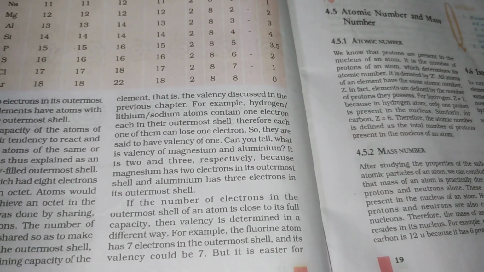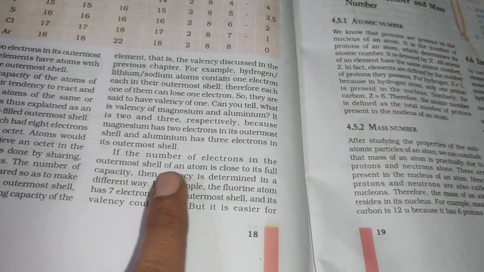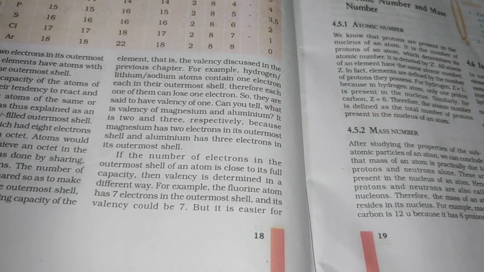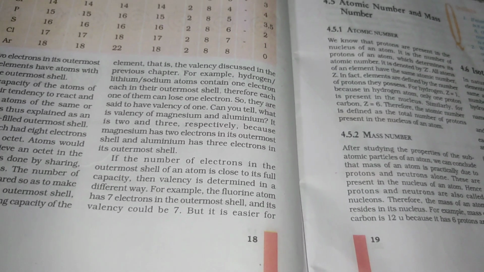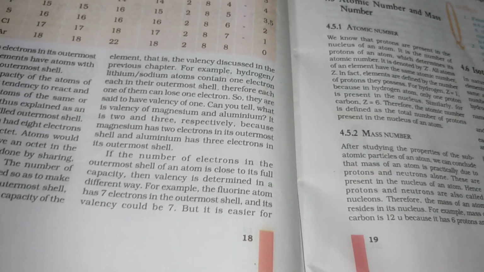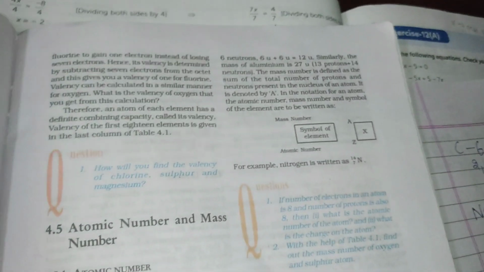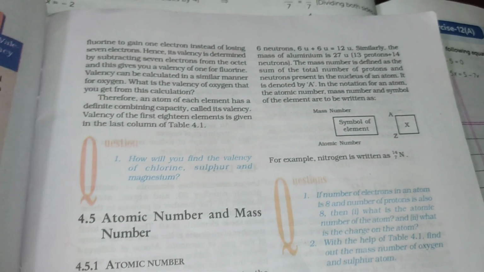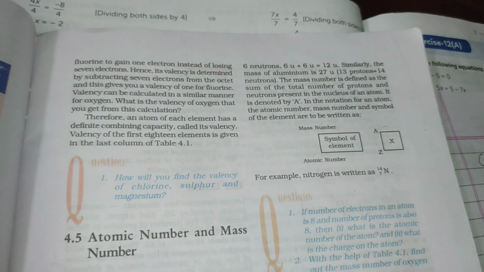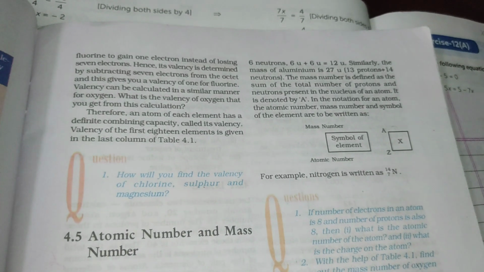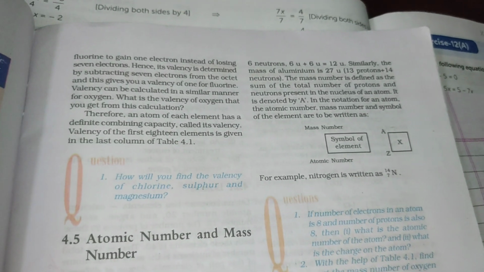If the number of electrons in the outermost shell of an atom is close to its full capacity, then the valency is determined in a different way. For example, a fluorine atom has 7 electrons in the outermost shell and its valency could be 7, but it is easier for fluorine to gain 1 electron instead of losing 7 electrons. I will make one video on how to calculate the valency of electrons, so you can check that video next after this.